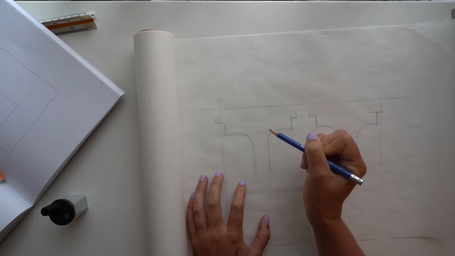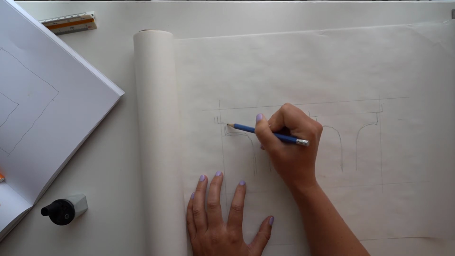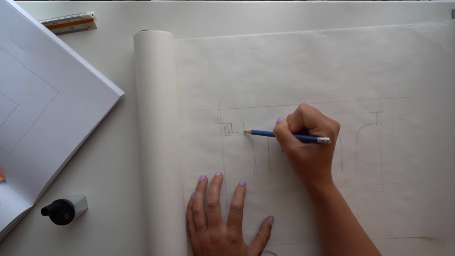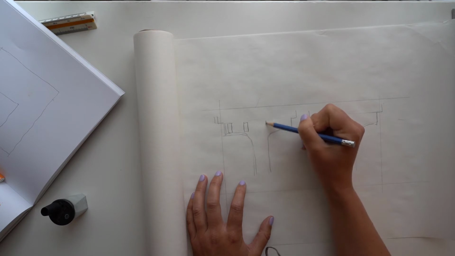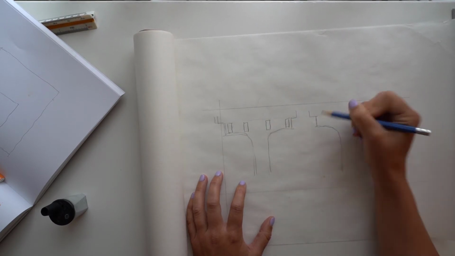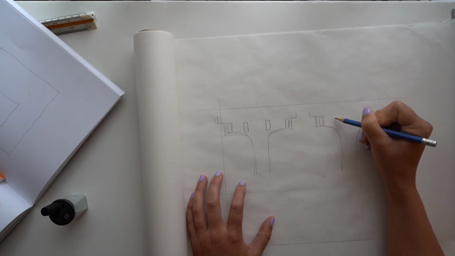So next we have the concrete support beams that are running underneath. So we have one there. We have four, so one there, and one there. Same on the other side.